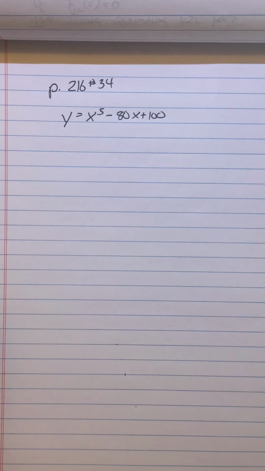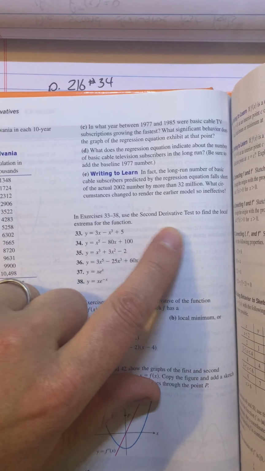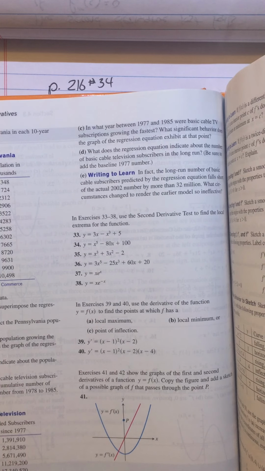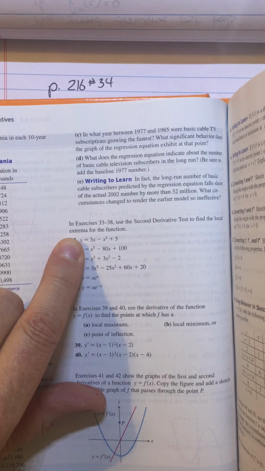So now we're going to look at applying the second derivative test to some problems. On page 216 of your book, where you will have some homework, we see: use the second derivative test to find the local extrema for the function. So some things are coded in this question. It says find the local extrema, all right?